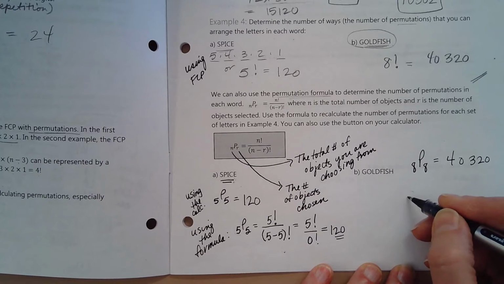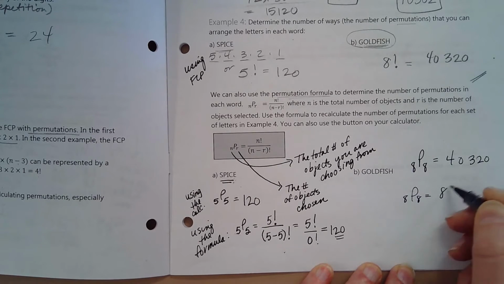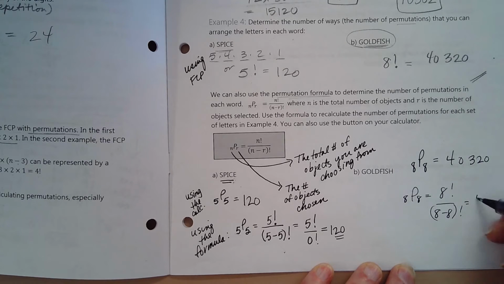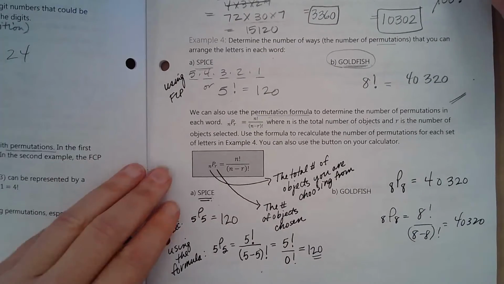And then the formula would be 8 factorial over 8 minus 8 factorial. So that just gives me my 8 factorial again. Okay. So 3 ways to do the same question.